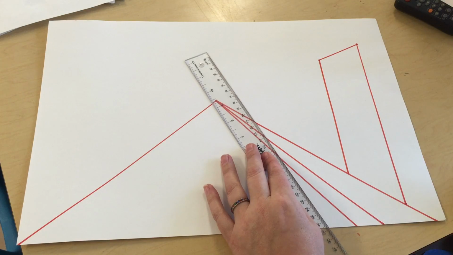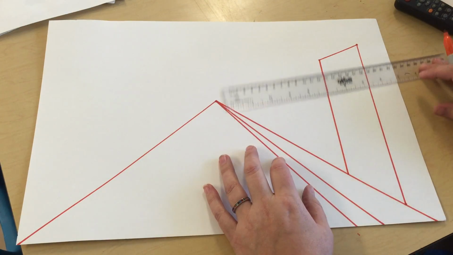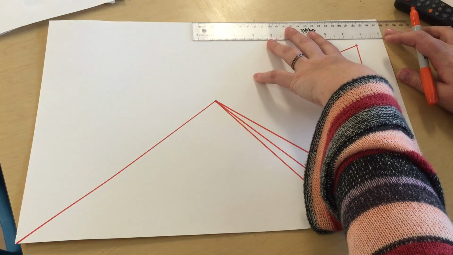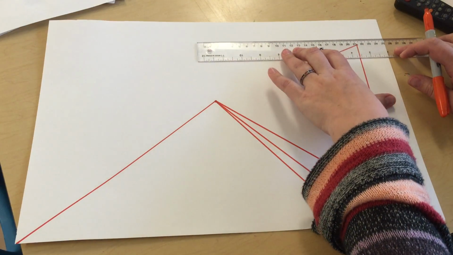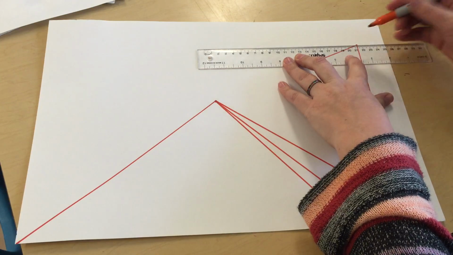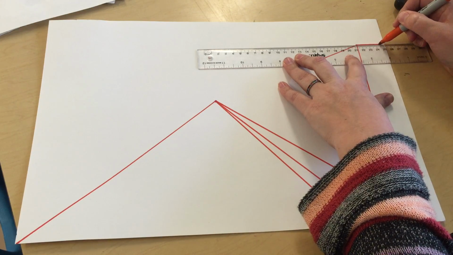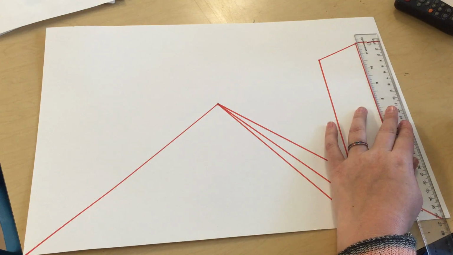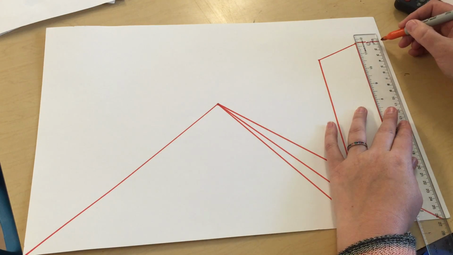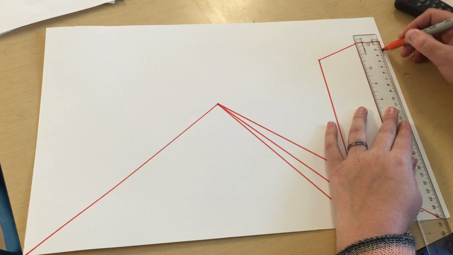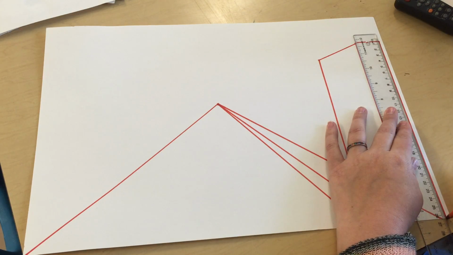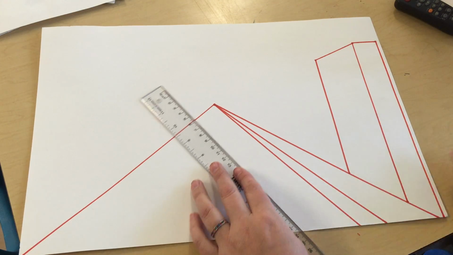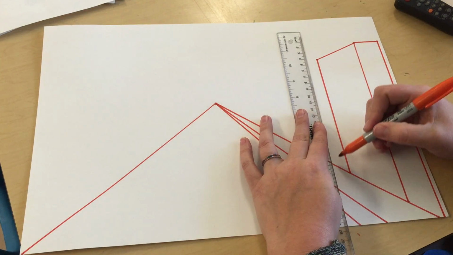Now to make it look three-dimensional, I'm going to go parallel to the top of my paper. So if I hold my ruler there and just slide it down to this corner again, I'm just going to make a straight line. To make the side of my building, I'm going to come straight back down parallel. So there's my first city building. Then I'm just going to keep repeating the process.